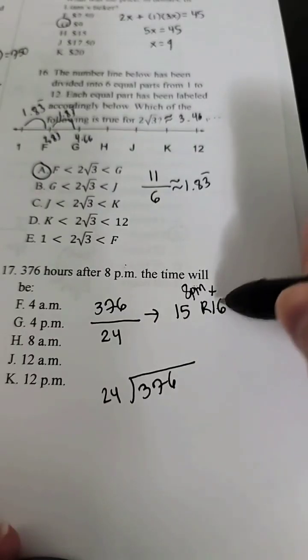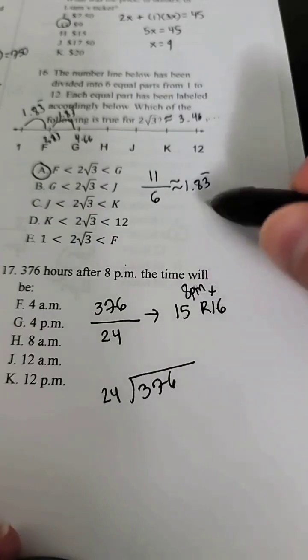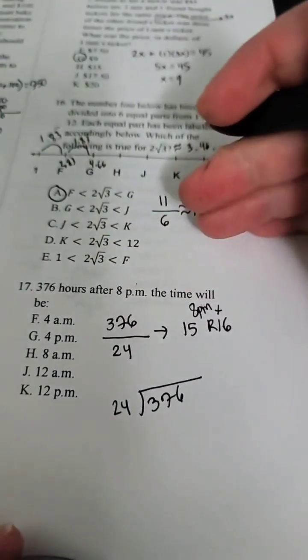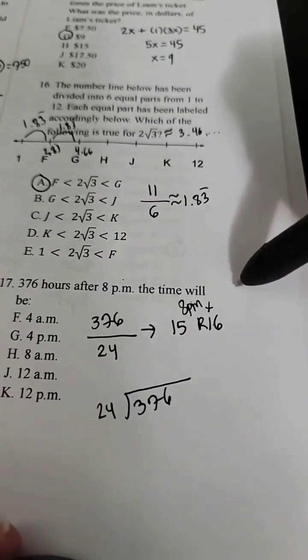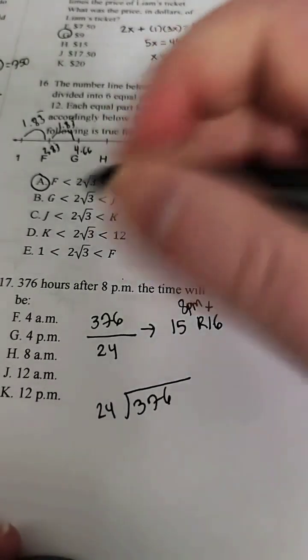So 8 p.m. plus 16 hours, that's going to be, for every 12 hours, you get to the next a.m. or p.m. portion. So 12 hours would be 8 a.m. And then if you add 4 more hours, to make it the 16 hours, you get to 12 p.m. So then it would be K.